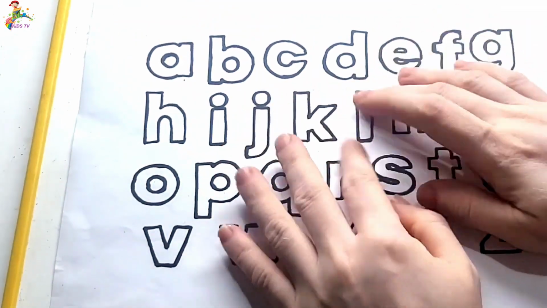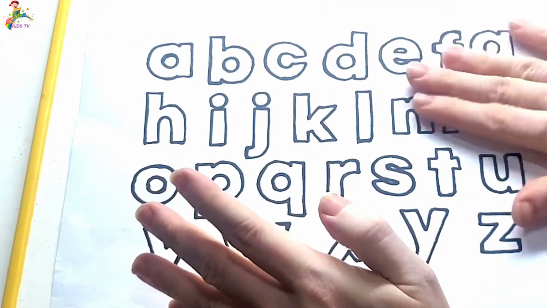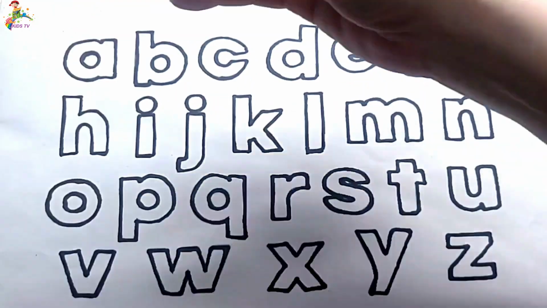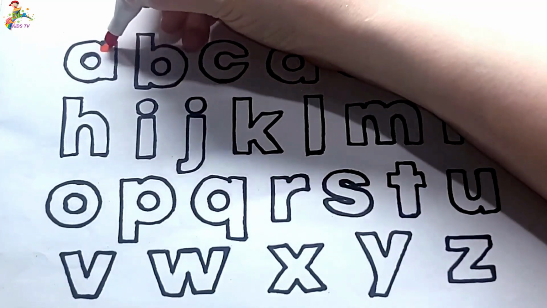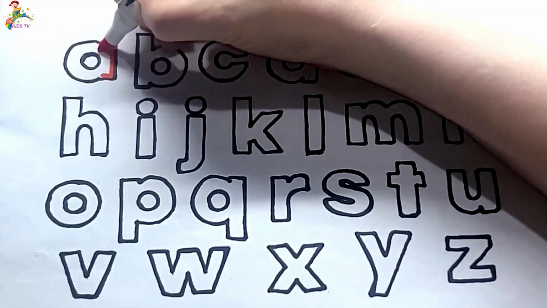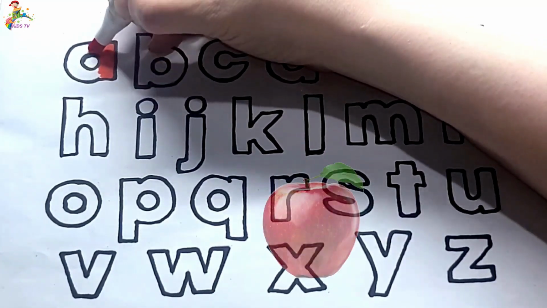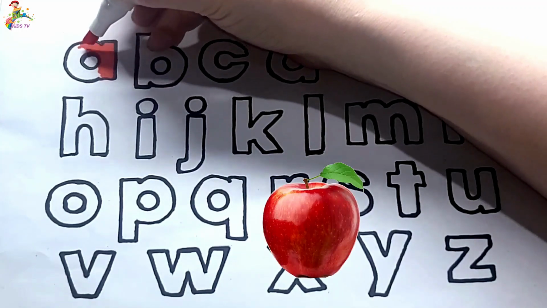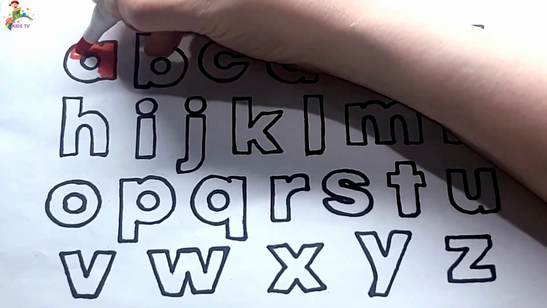I love coloring. Do you like coloring? Okay. Read and fill the colors. Red color A. A for apple.